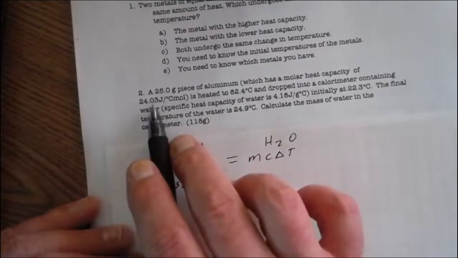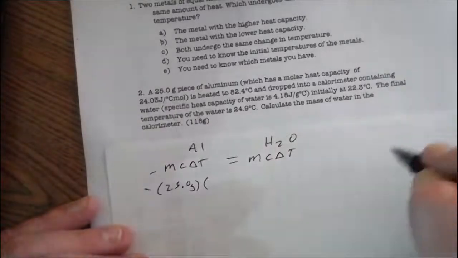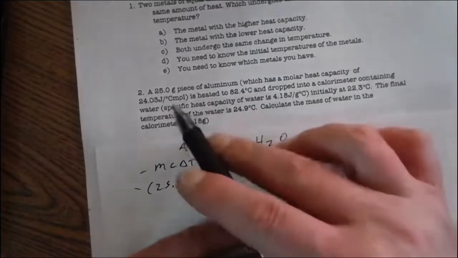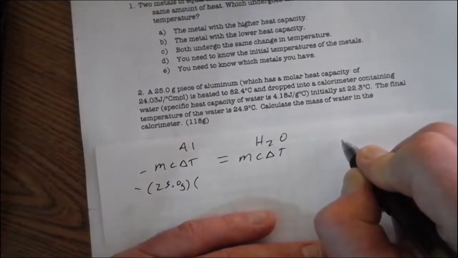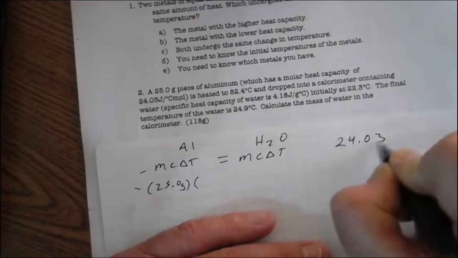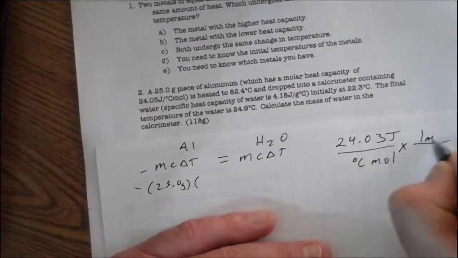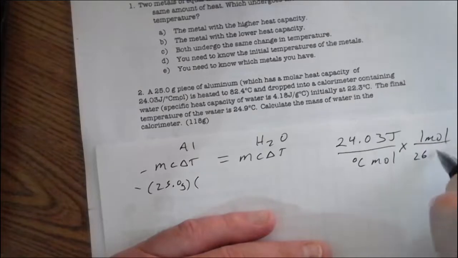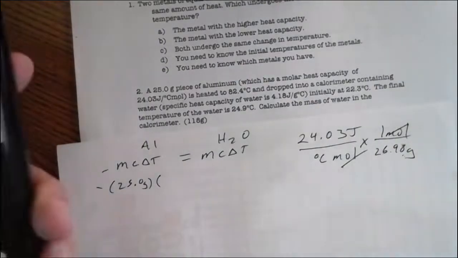I'm going to go ahead and change this from 24.03 joules per degree Celsius mole, off to the side, to per gram. That's a tricky problem. I don't know why they went moles here and grams here, but that's an easy fix. Every 1 mole of aluminum is equal to how much? 26.98 grams. What's going to happen to mole? Cancel, and we're going to end up with joules per degree Celsius.